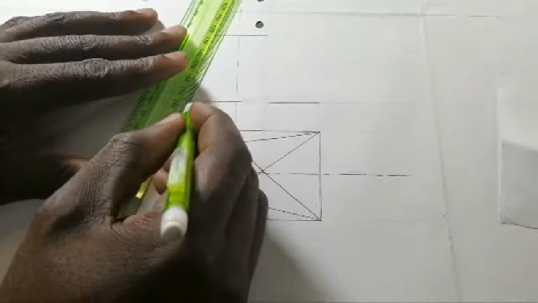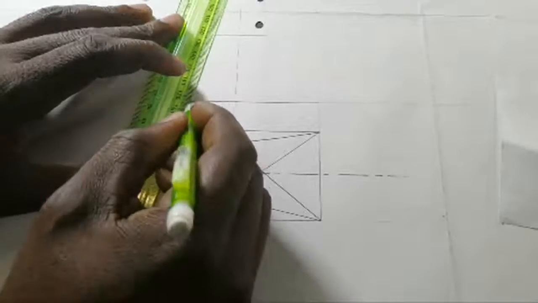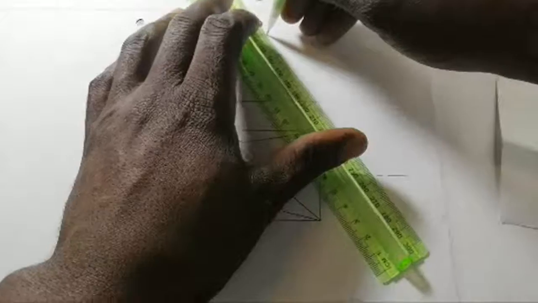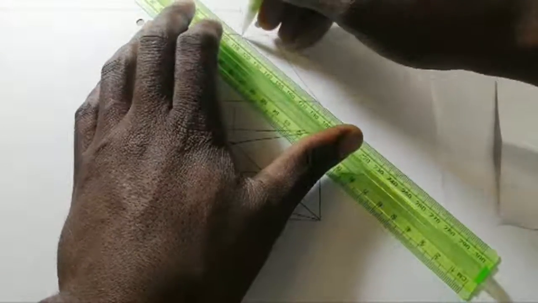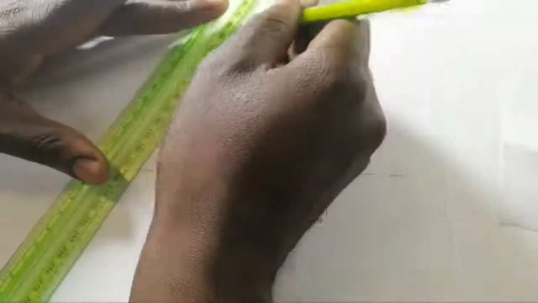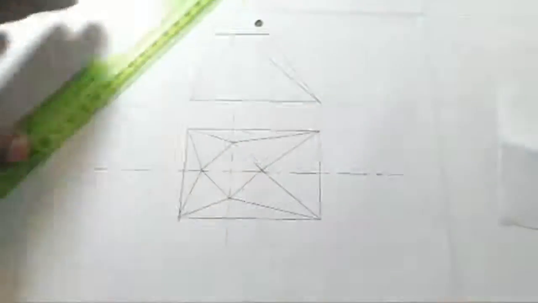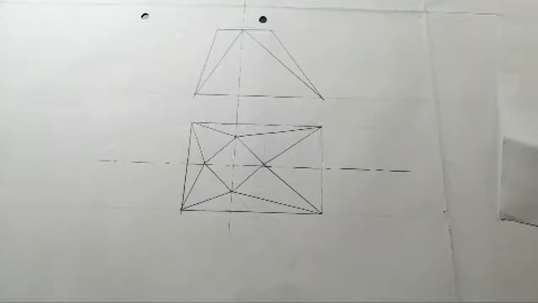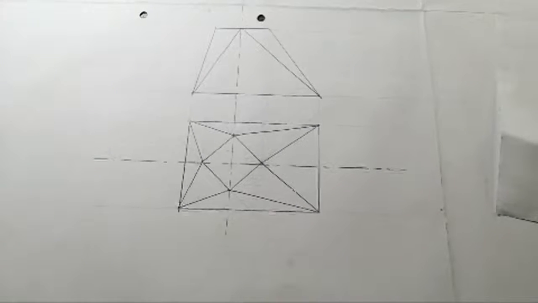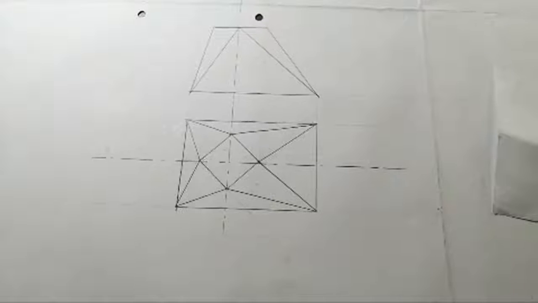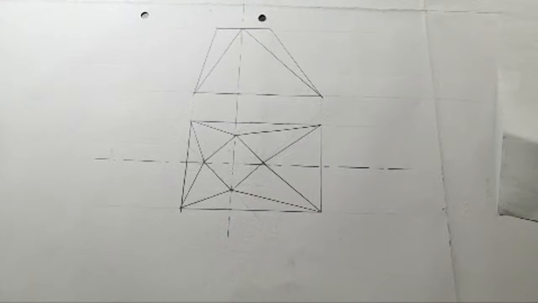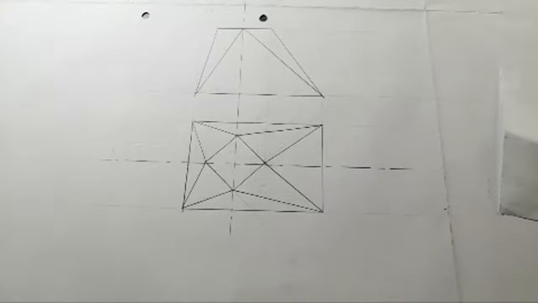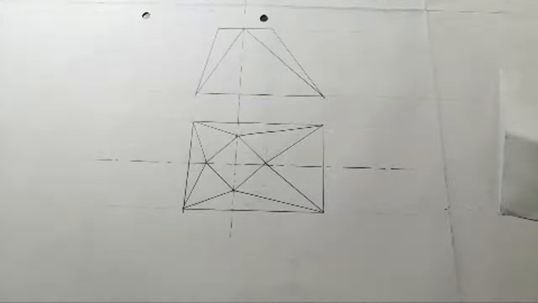From here, solid, solid, solid, and solid. So ladies and gentlemen, in the final examination, let's say you don't know how to go about this problem. Just to draw those views, there will be marks allocated for you altogether.